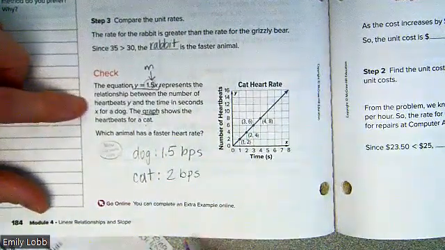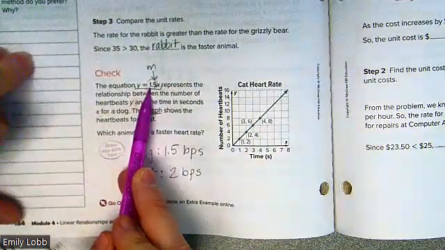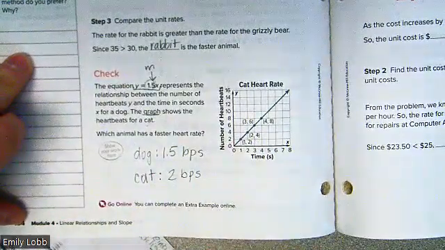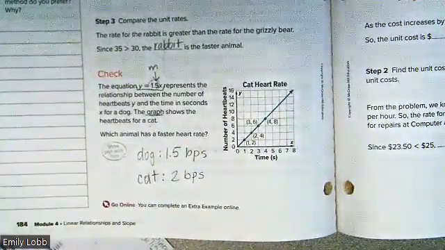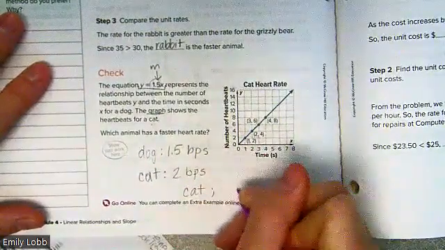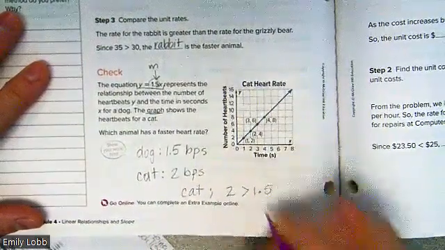So either way, we need to know how to find the rate or the slope in an equation and on a graph. So which animal has a faster heartbeat? The cat. Because of course 2 is greater than 1.5, or 1 5/10.